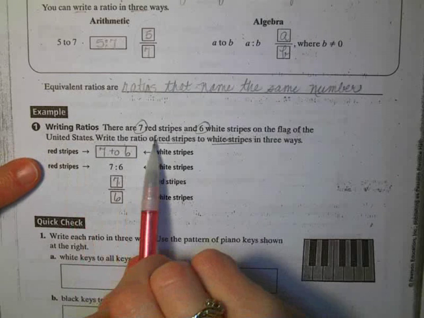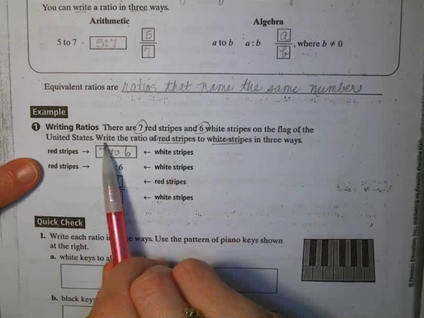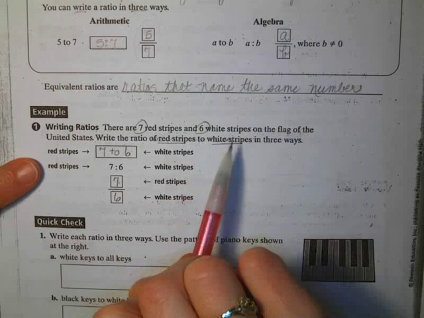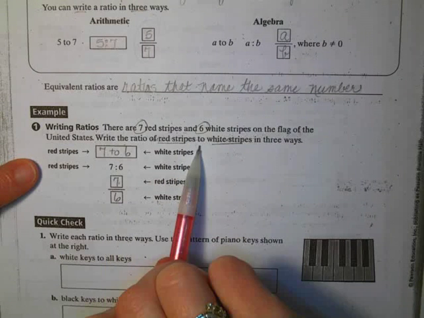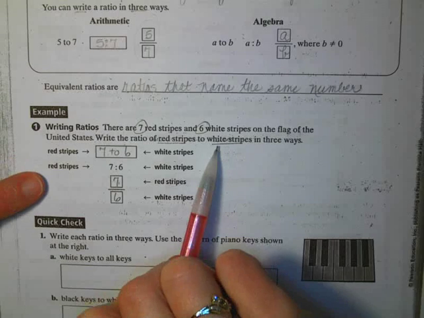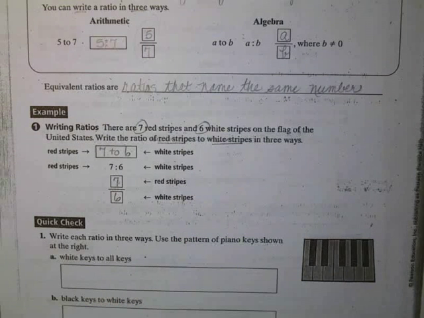You always want to be sure that whatever your first term is in the ratio, something to something, the first something is represented by the first number that you write. The second item or object is represented by the second number that you write.